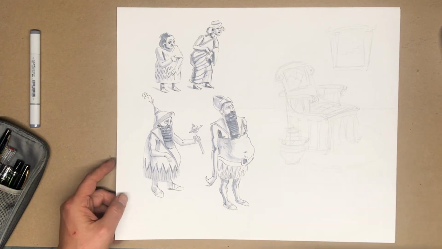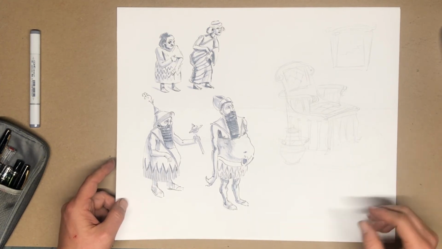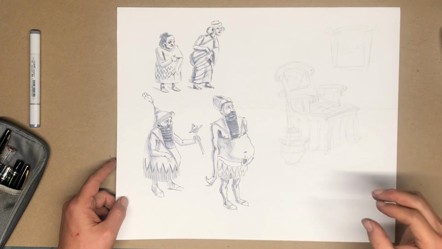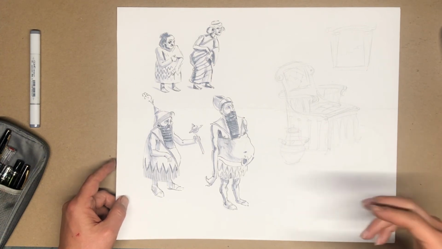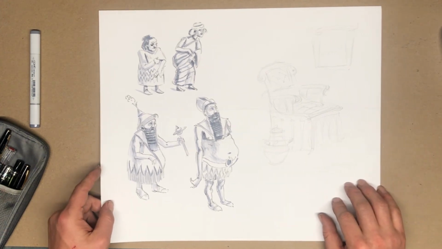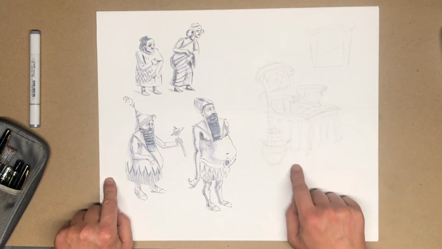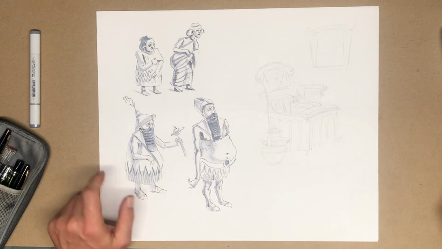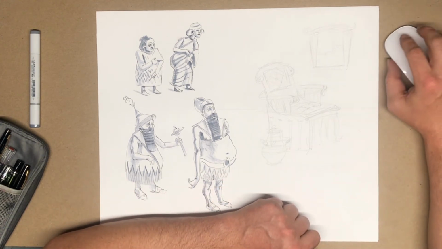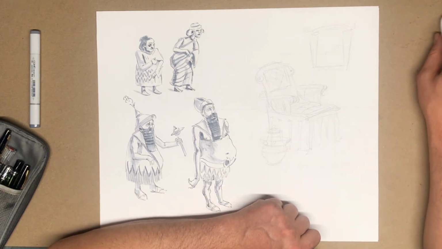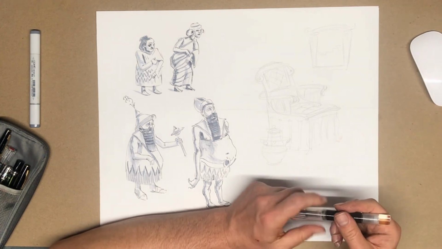Once you do that, I would strongly advise you to also do some concept studies, concept development of your scene. So in this case, we have a throne room. You might want to do a couple of doodles, maybe even rougher than this, of some different thrones. Again, I'm looking at Mesopotamian artifacts, architecture. We've got some really beautiful friezes.